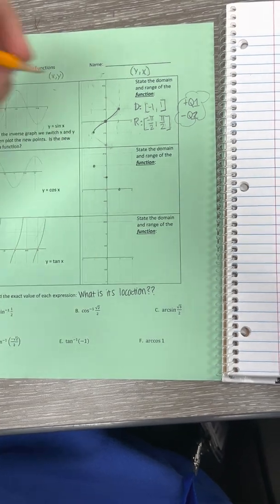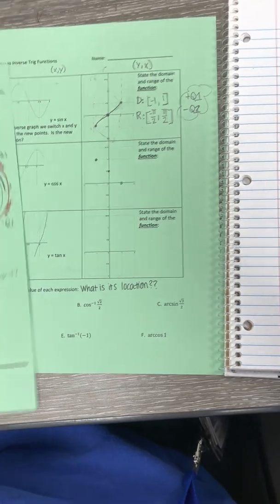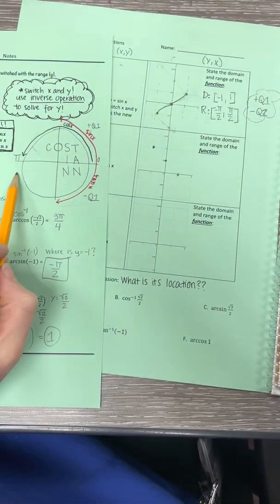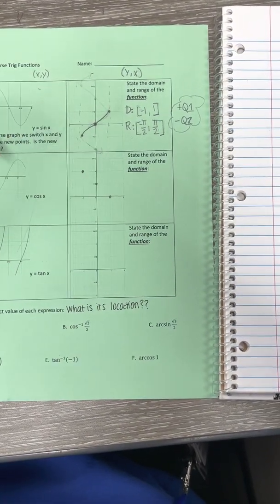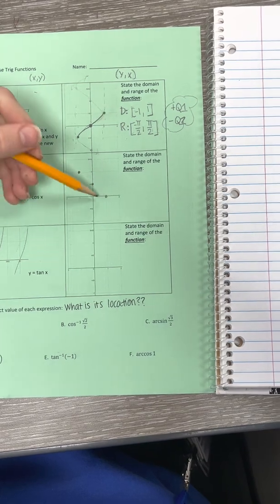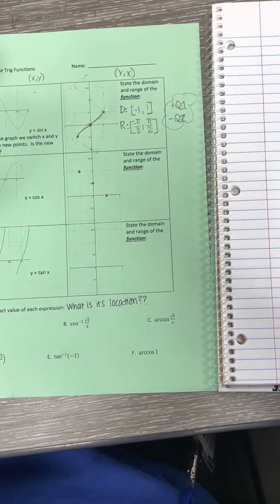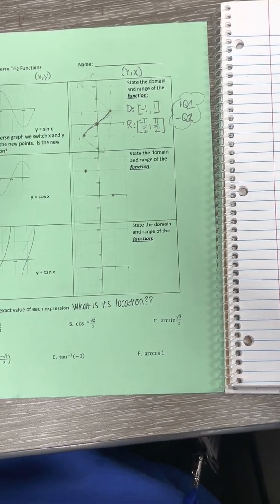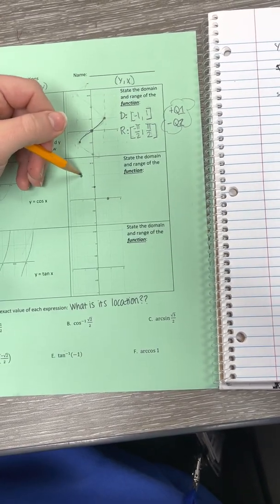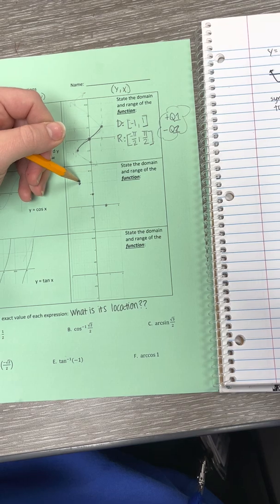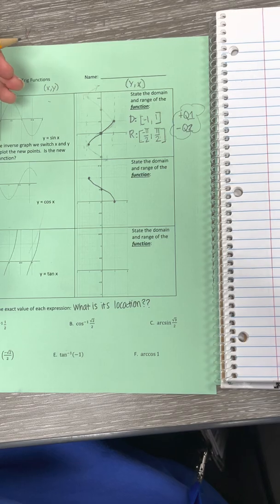All right, I had just started doing the cosine where we flip. So cosine is going to be from 0 to pi. It doesn't go any further than from 0 to pi. So that's what we're going to do as well. We have 0, 1, which became 1, 0. Then we have pi over 2, 0, which is now 0, pi over 2. And then we have pi, negative 1, which is now negative 1, pi. And again, it's only going to go from 0 to pi, which is why we will stop here.